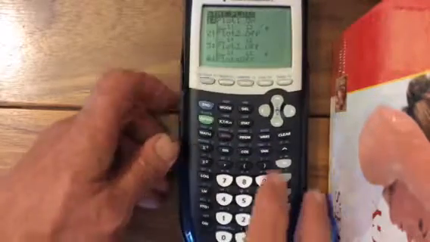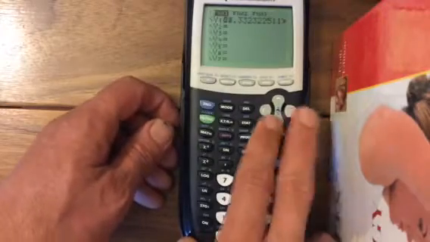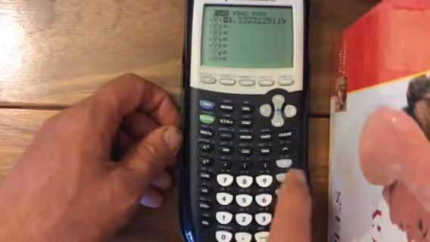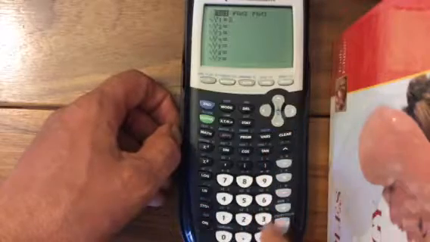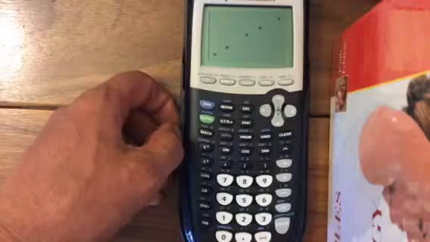If I didn't want to put the line of regression, I'd go to Y. That's my regression line right there. I could clear that, enter. Then when I graph, I don't have the regression line. Okay, hope that's helpful.